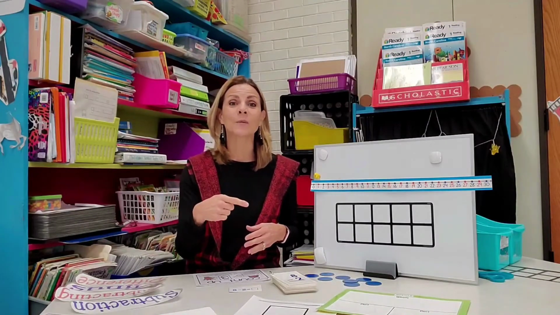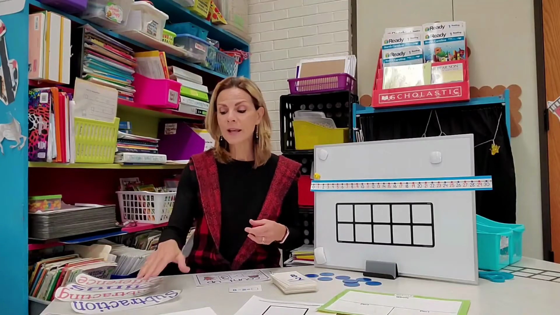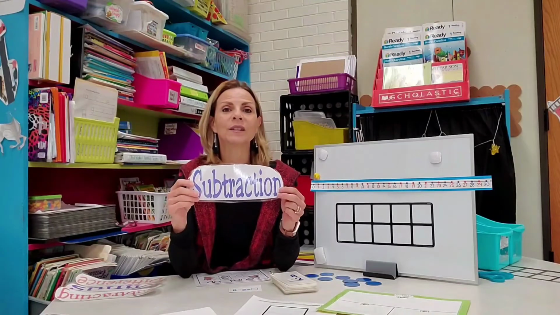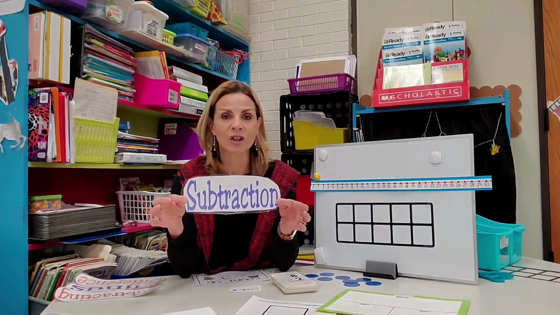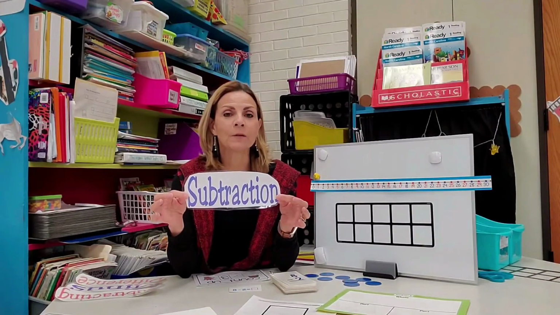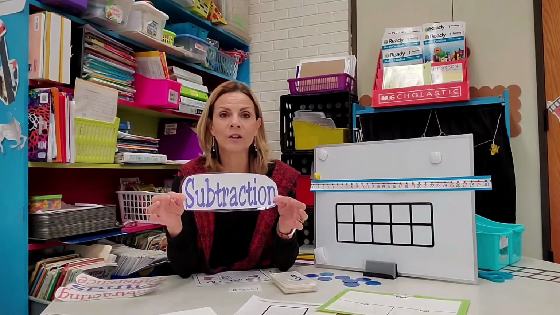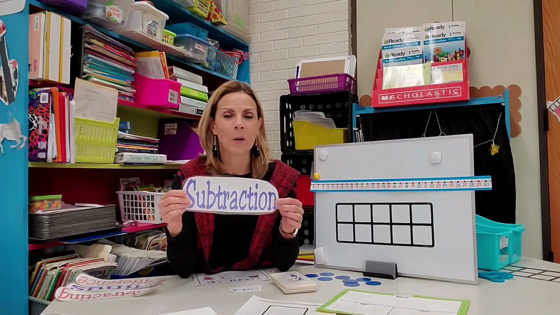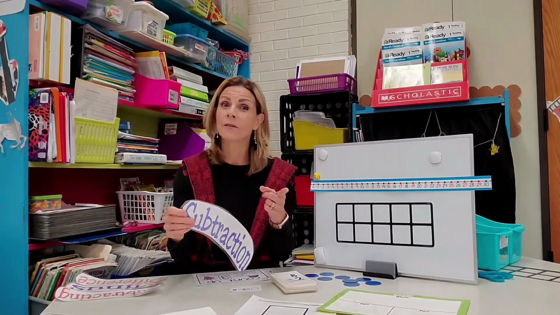So in video 3, we're going to come in contact with those tools again. This time, we're going to be using them to solve subtraction math problems. I wanted you to be familiar with how your child will be using these tools when they're working with subtraction math problems. So let's get started with some vocabulary.